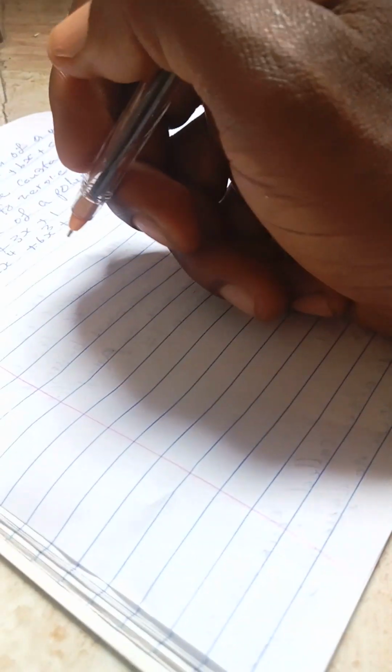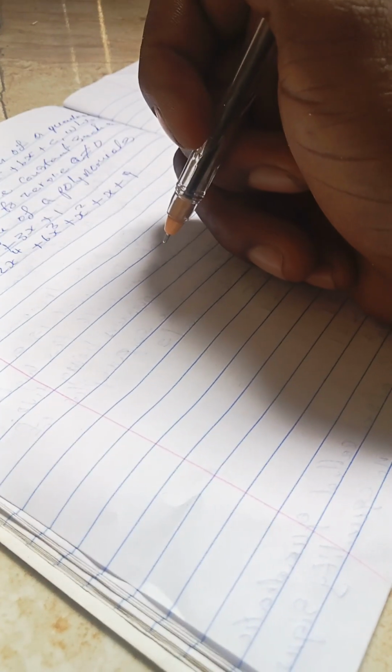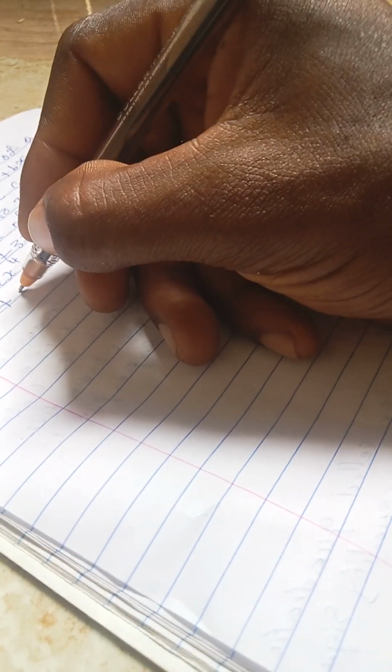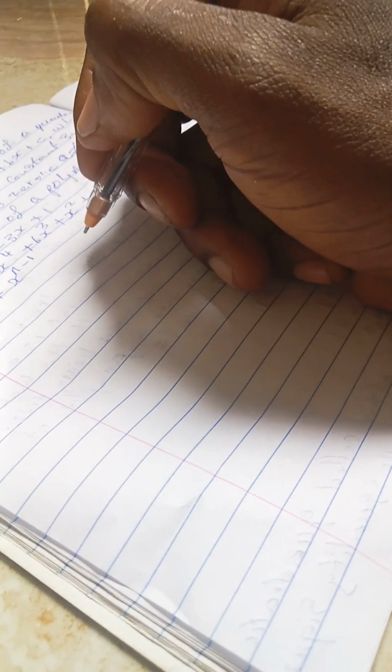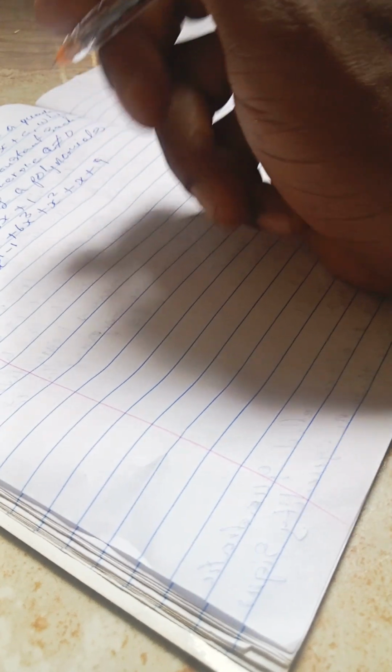That is, the general form of a polynomial is x raised to power n plus x raised to power n minus 1, and so on.